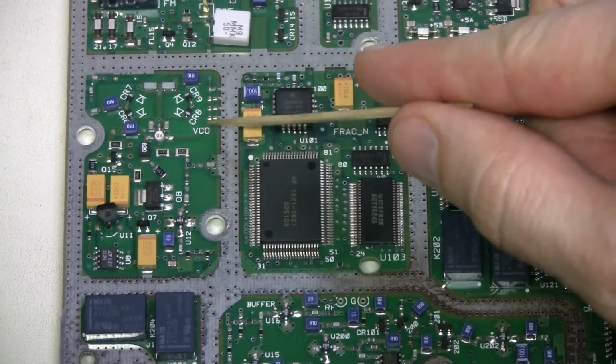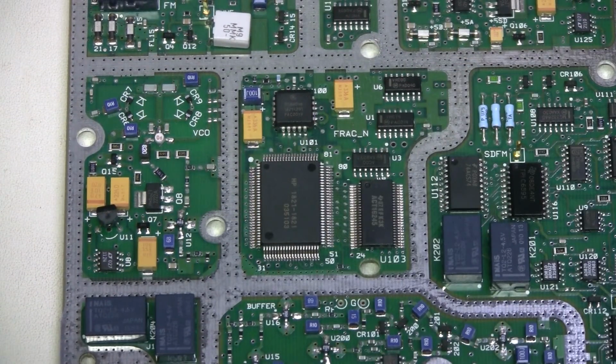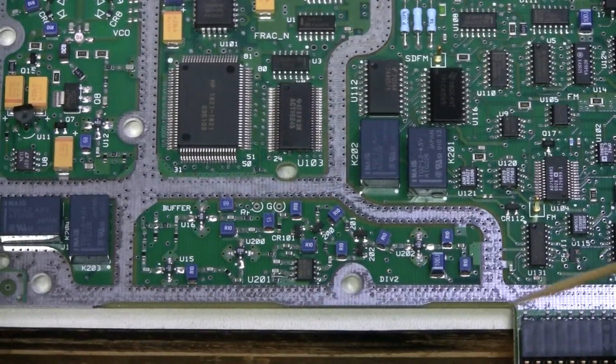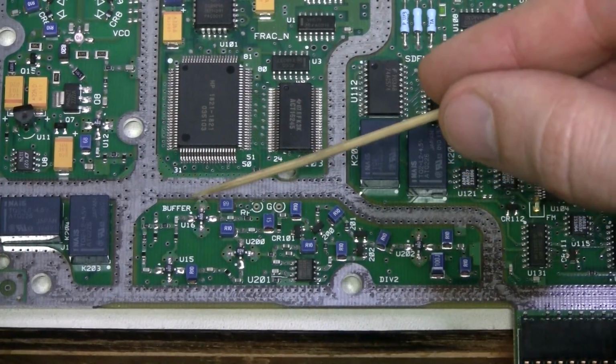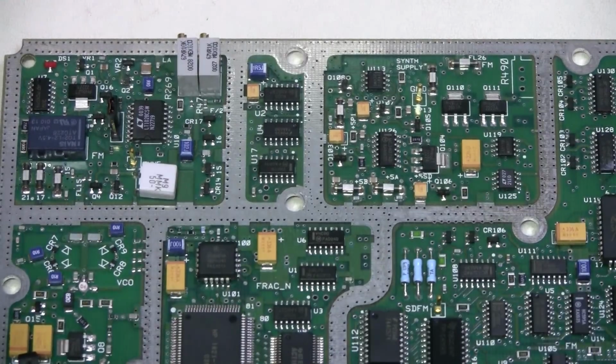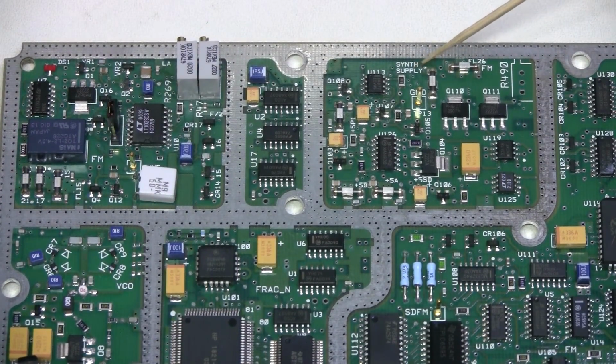Here is VCO, and this package is LM355A, which is temperature sensor. This is a buffer. This is a clean power supply for the synthesizer.